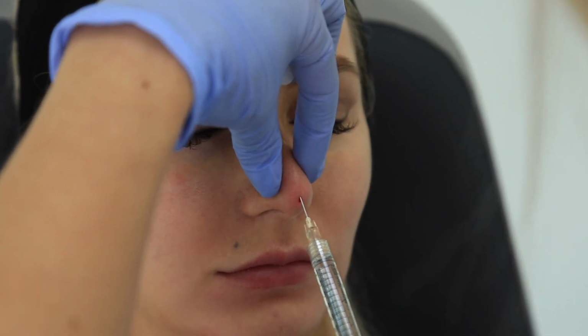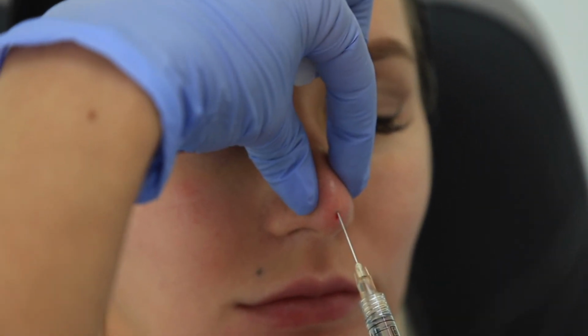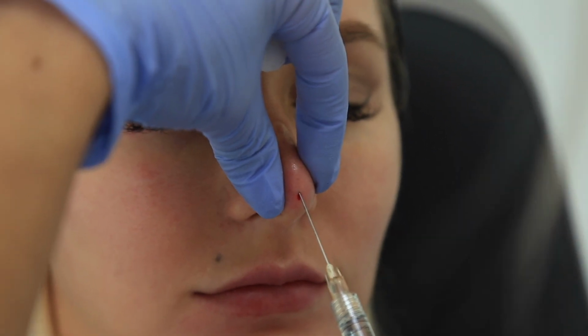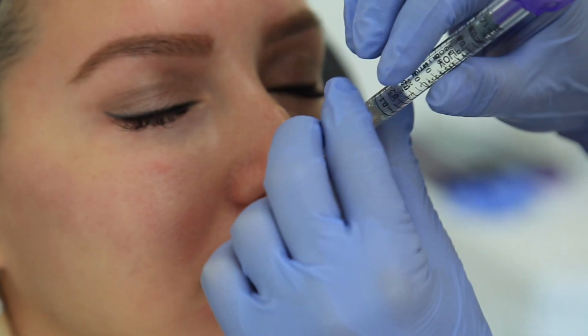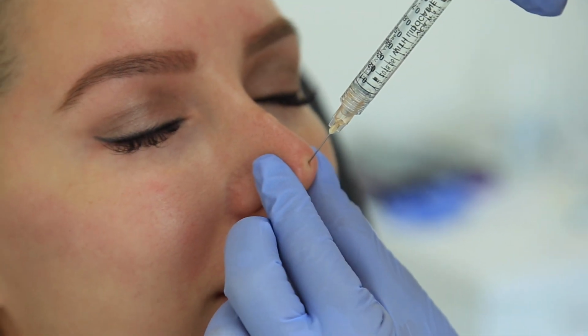It's better to use a cannula, and you should be very careful and gentle while injecting. Fillers should always be injected slowly and under low pressure. Small volumes of filler should be introduced with each injection.